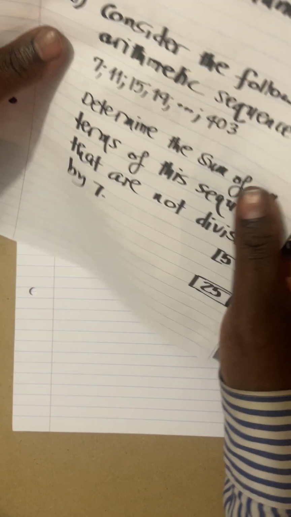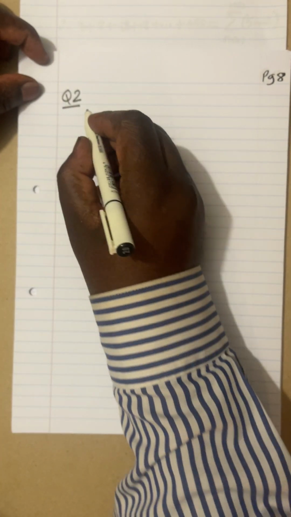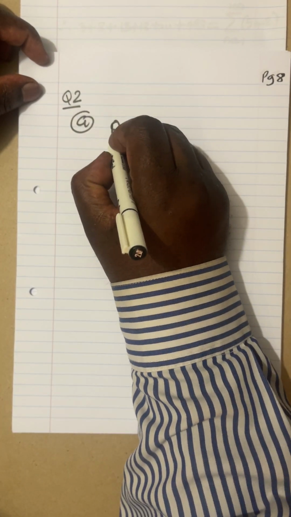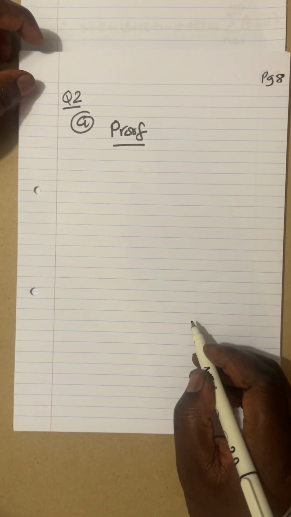So how do we do that? Using the knowledge of series. So question number 2a, let me say proof here, because they say prove that that is a rational number.